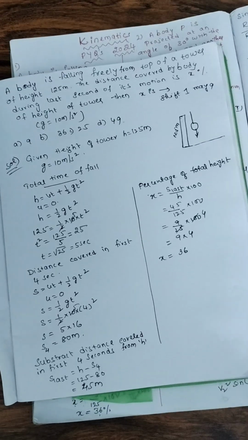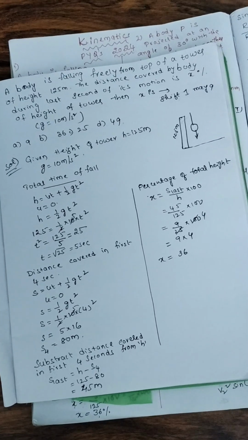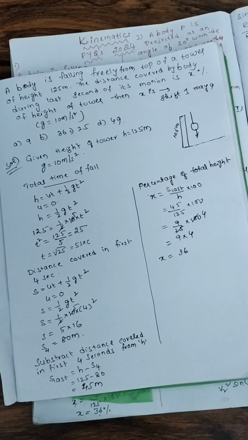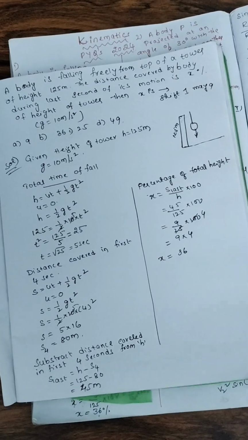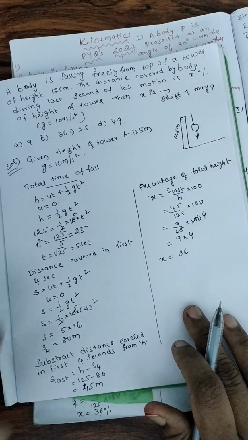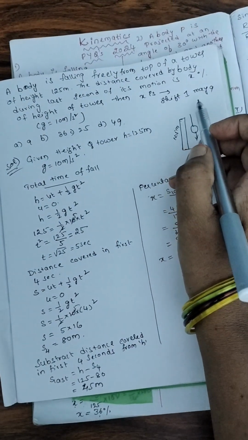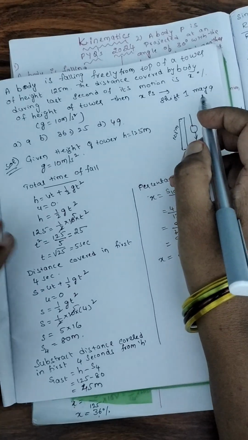Hello students, in this video let us discuss the 2024 PYQs of EAPCET Telangana of chapter Kinematics. So first let us discuss the question that came in shift 1, May 9th.